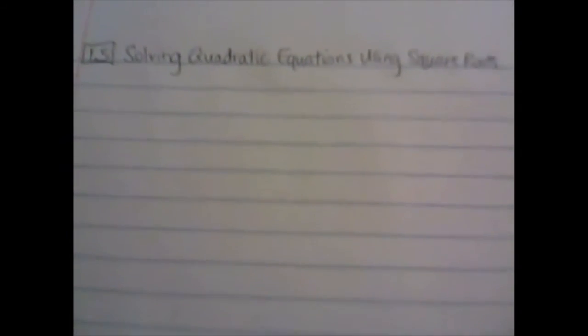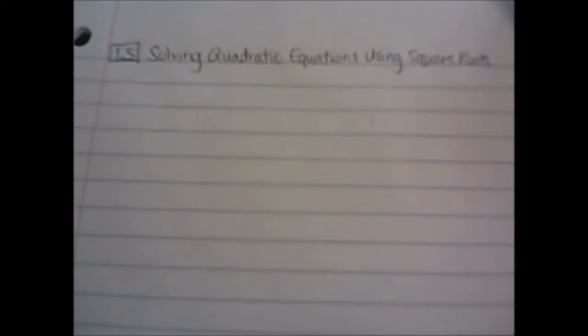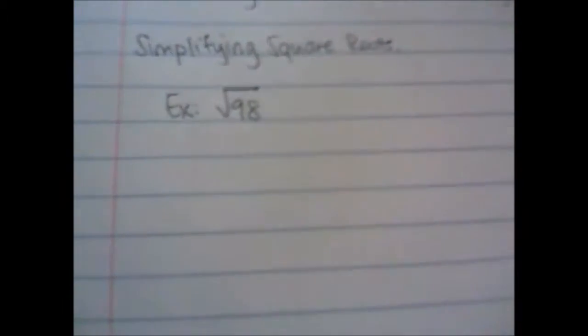Before we actually get into solving though, I want to make sure we know how to simplify square roots as much as possible. So I want to start off with some review. Simplifying square roots, just in case people forgot. So let's do the square root of 98.